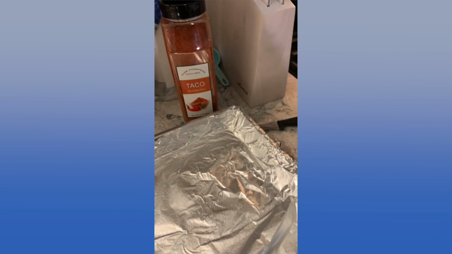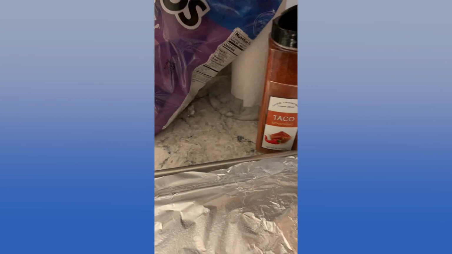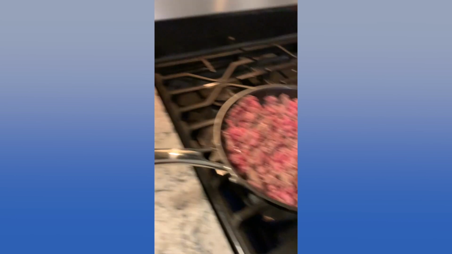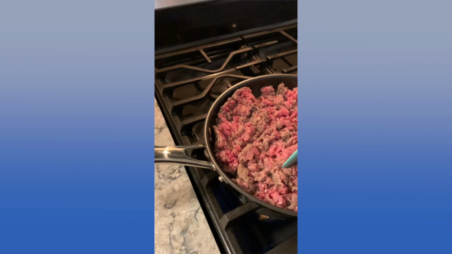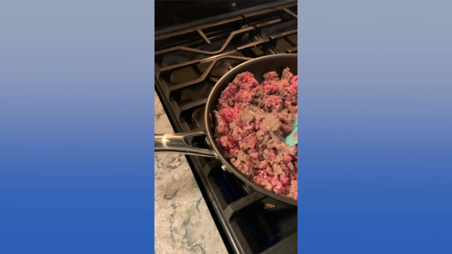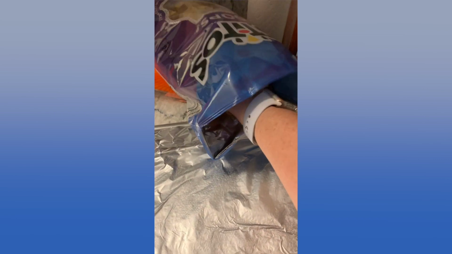Hey guys, so I am going to make nachos because my family wants nachos to watch with the game. But I'm kind of just going with what I have. So I have the hamburger, which I'm cooking right now. I'm going to put that on top of the chips. So I'm going to just kind of wing it. Take these Tostitos chips. I'm just going to put them on this tray.